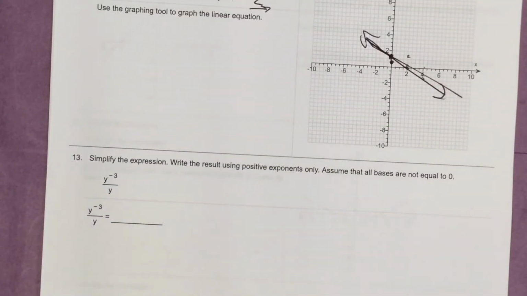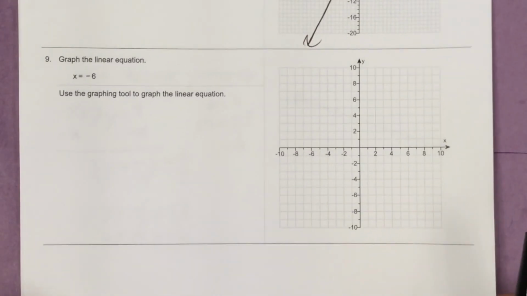So now I have successfully graphed that equation using the slope and y-intercept method, which you'll see me go over in class. There's two more lines I'm going to show you quickly. First is going to be number 9, and that's going to be this here.